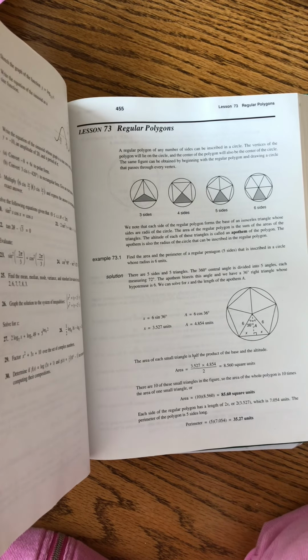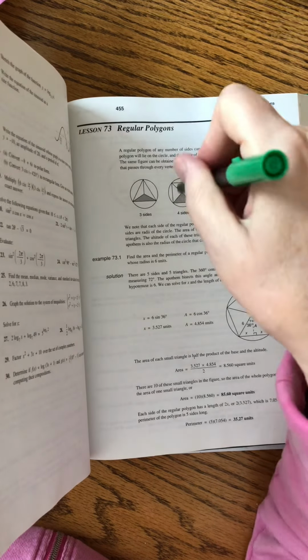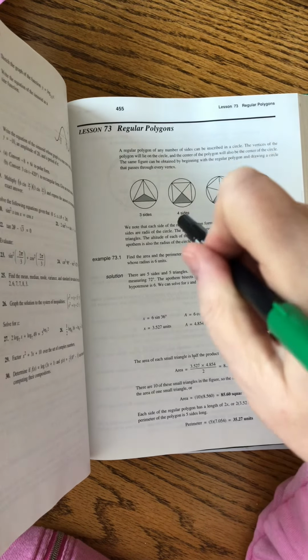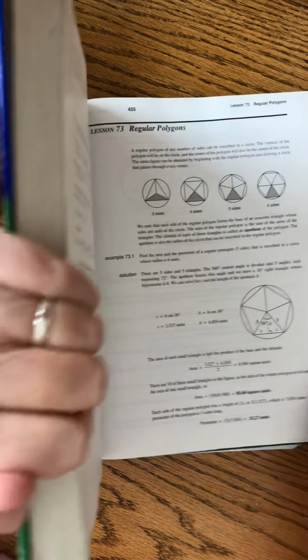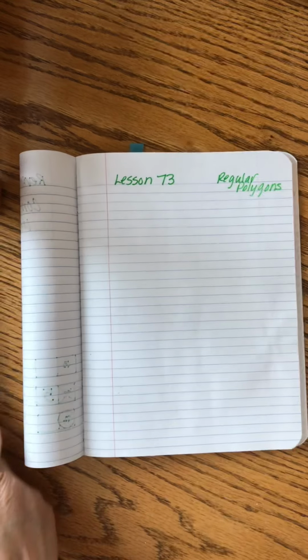Okay, so what we're going to do is answer questions about the polygons using a variety of tools, including our trig functions. All right, let's dive into it and you'll see what I mean.